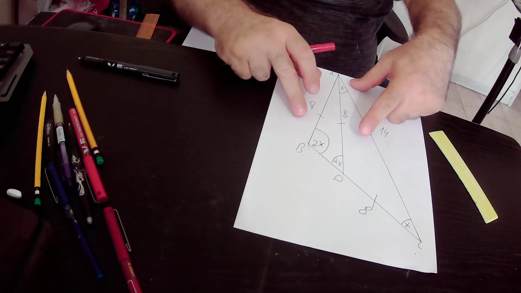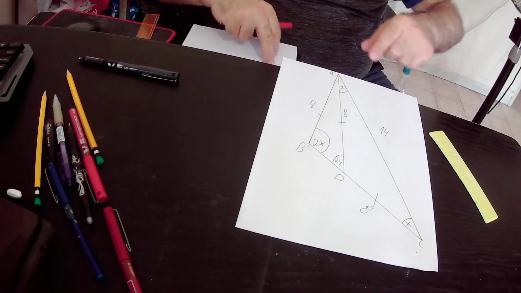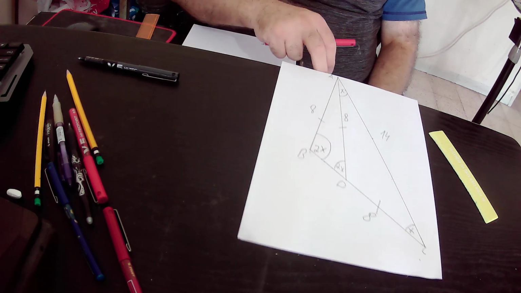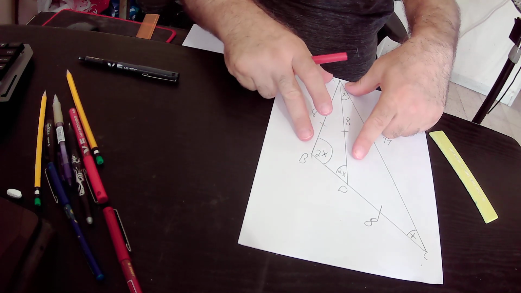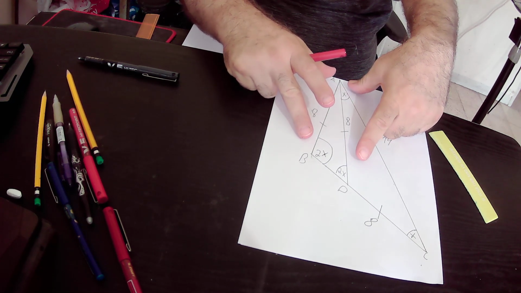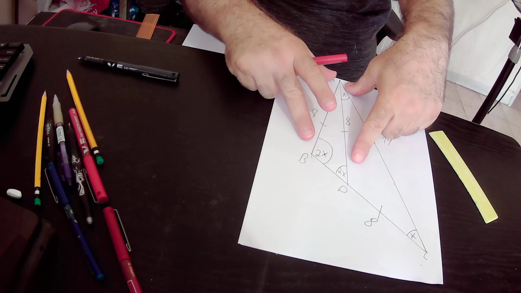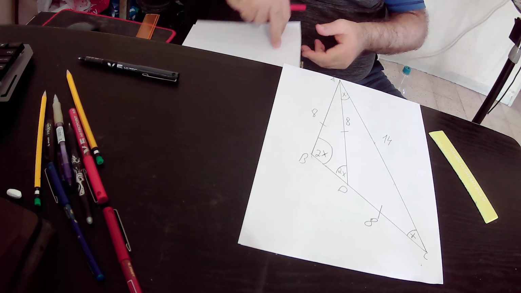We have triangle ABD. Actually, this triangle ABD is an isosceles triangle because AB equals AD. AB equals AD, therefore triangle ABD is an isosceles triangle. Okay, so I'll write it down.